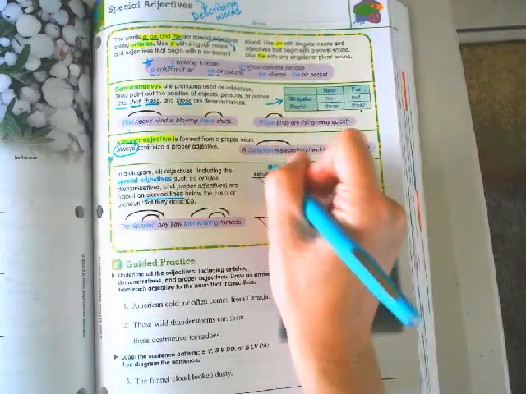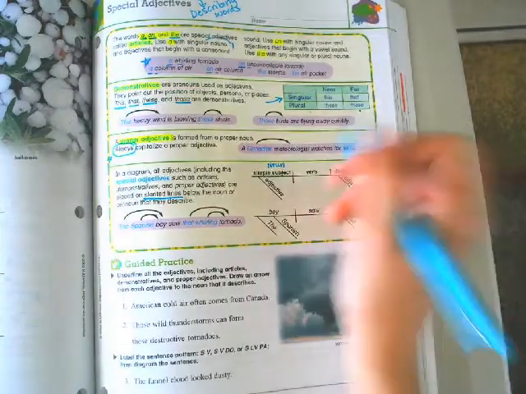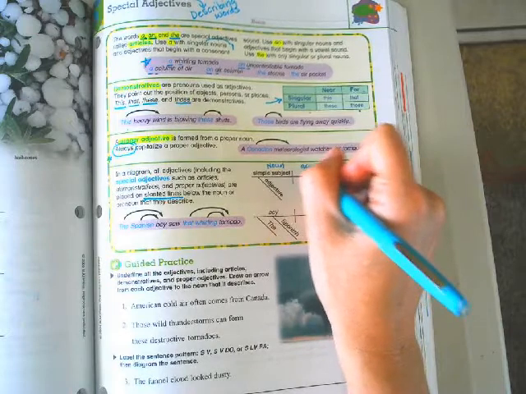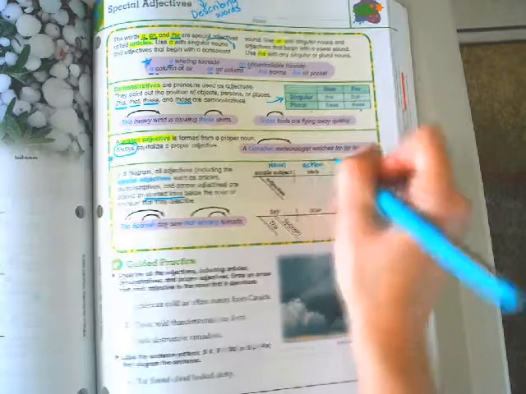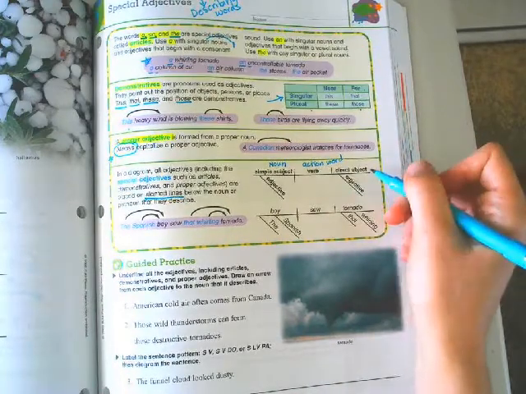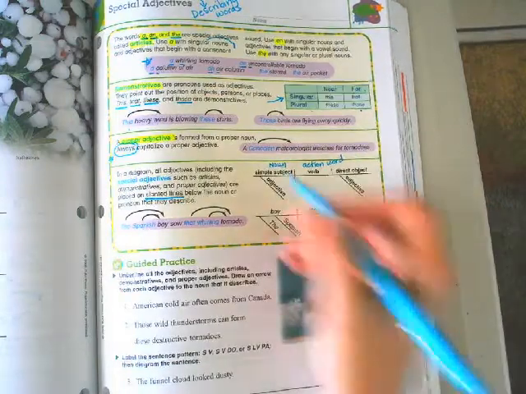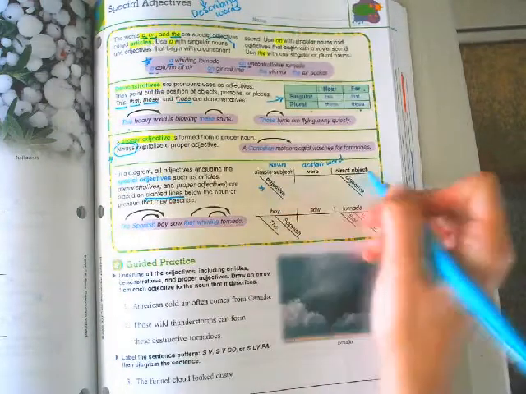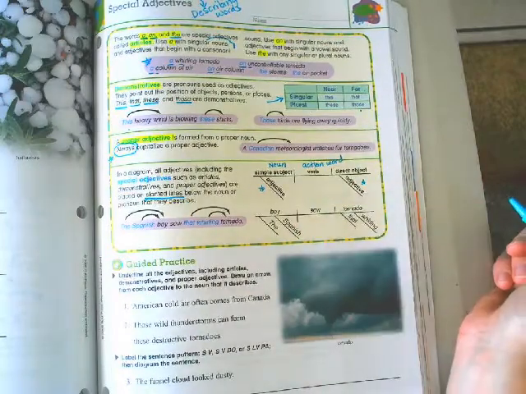This is your simple subject or your noun. Your verb is your action word. And the direct object is what's being affected by that action word or verb. And these are where you put the adjectives on slanted lines below.